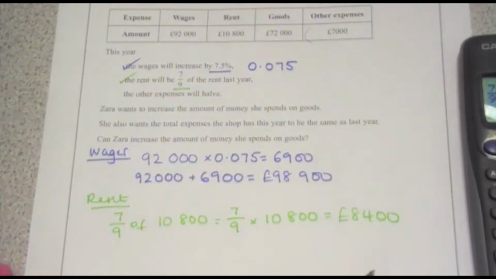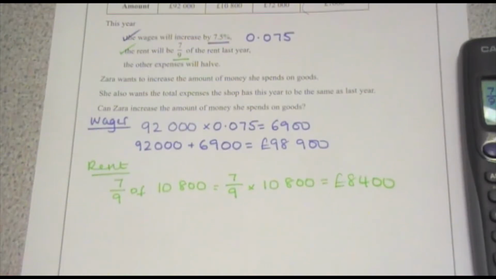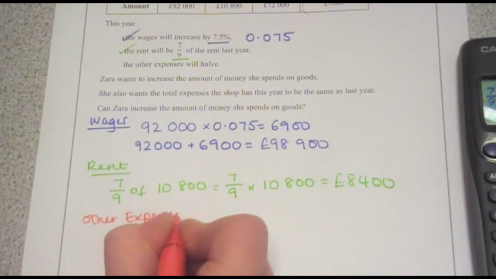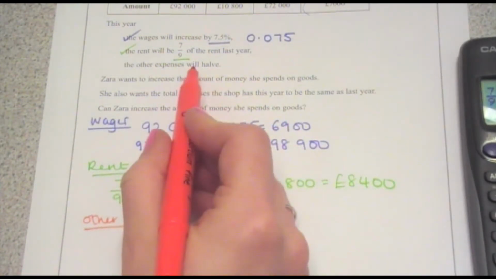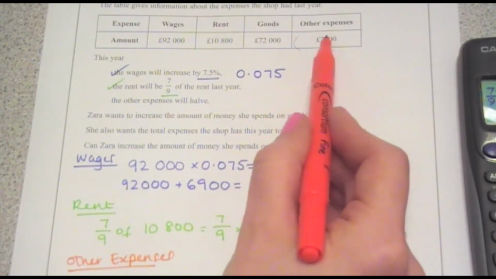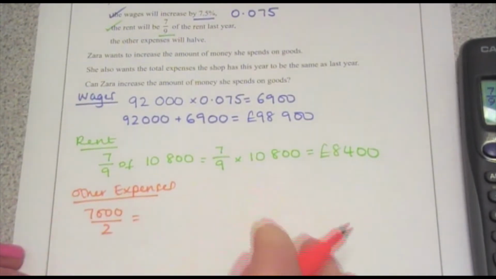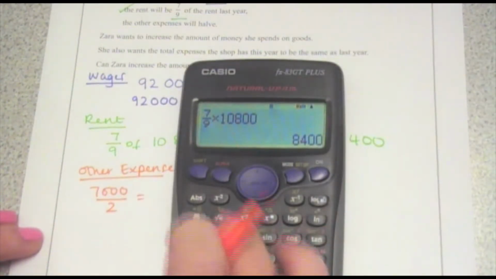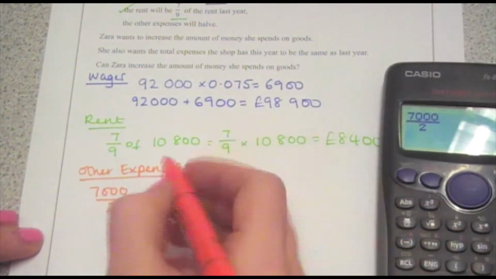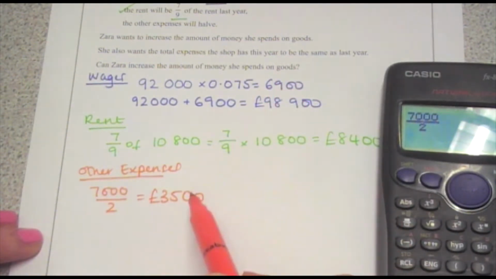Okay, so I've dealt with the rent. My final one is I need to deal with the other expenses and calculate what that will be. It says that the other expenses will halve this year. So I need to do my original amount of other expenses, which is 7,000, and then I need to halve it. So I'm going to do 7,000 divided by 2, which I can do on my calculator if I'm unsure, which is 3,500. So I've been able to calculate what all the new prices will be.